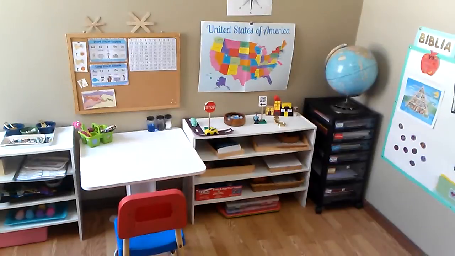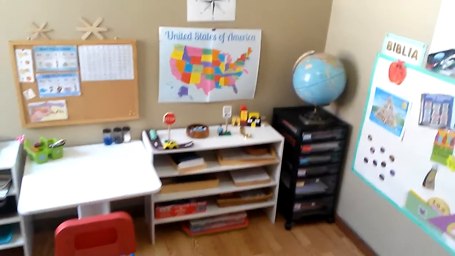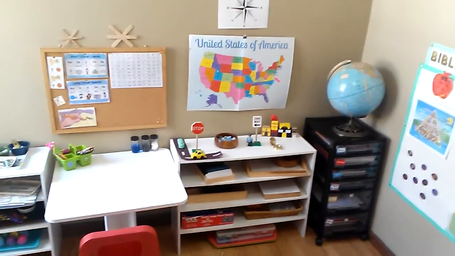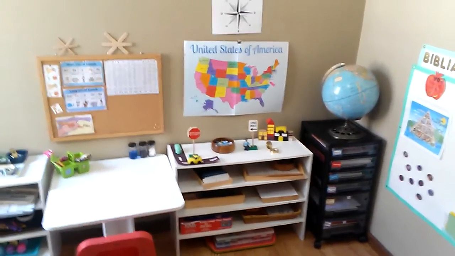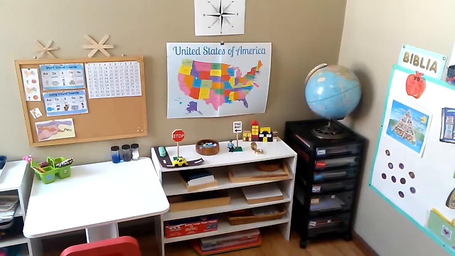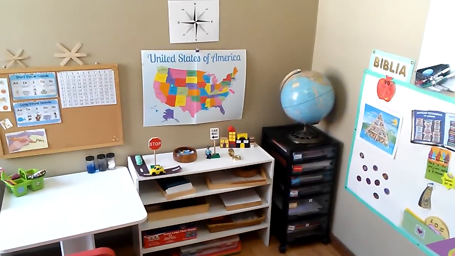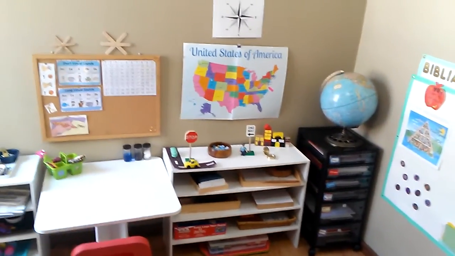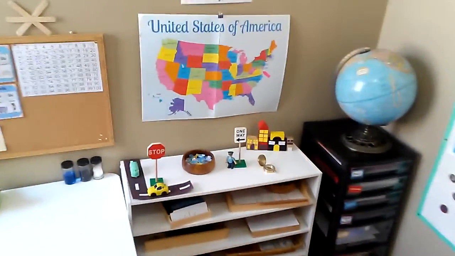So we've been doing communities, specifically communities in a city, because we already did a neighborhood. And also I'm starting a little bit about mapping, so things that have to do with maps and everything else, math, language arts, and things like that.